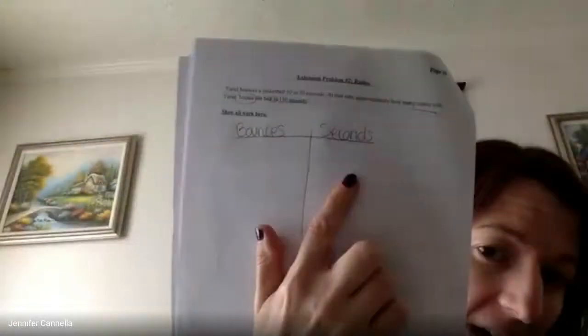Yadiel bounces a basketball 50 times in 30 seconds. At that rate, approximately how many times will Yadiel bounce the ball in 150 seconds? All right. So Anthony, we're comparing what to seconds? Bounces to seconds. Okay, chart. We're gonna write bounces and seconds, and I'm gonna show you why. A little easier than a proportion. I'm using Annalena's strategy. Bounces over seconds.